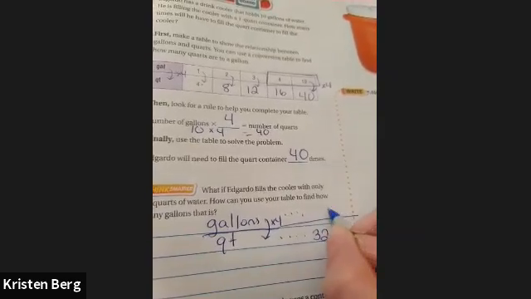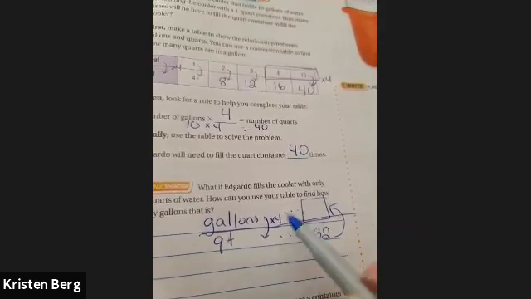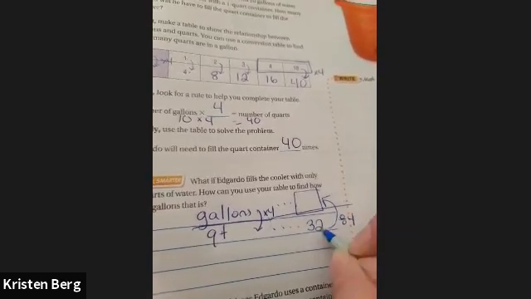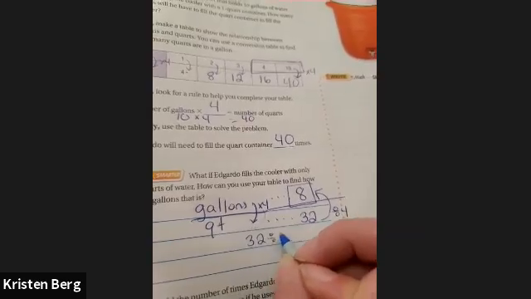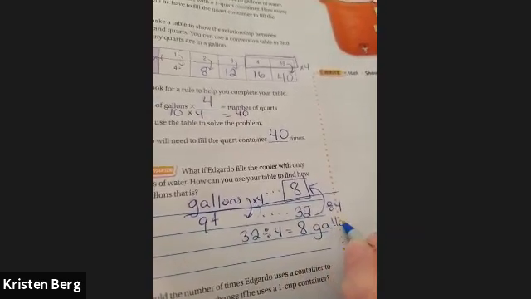So how do I go and reverse that to figure out what this is? Well, what is the reverse of timesing by 4? It would be dividing by 4. So 32 divided by 4 would be 8. So therefore, 32 divided by 4 equals 8. So your answer would be 8 gallons in that case.